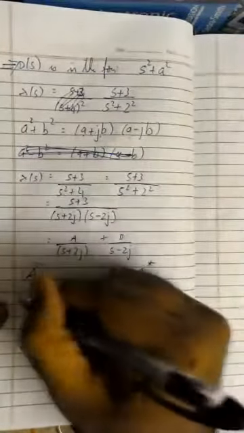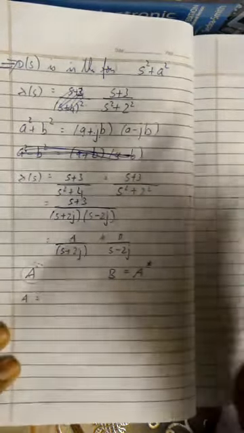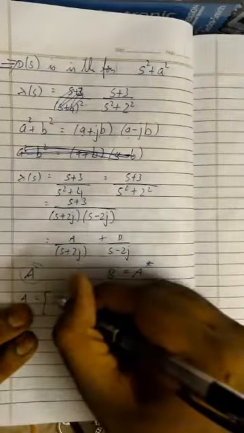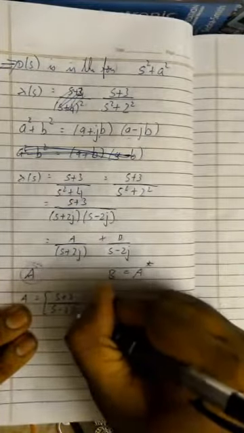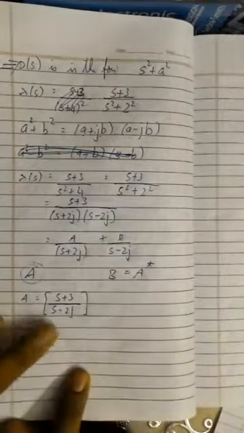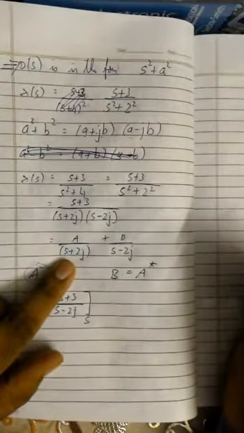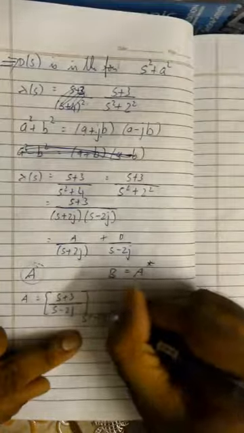For example, let's do this problem. Here I can say that A is equal to, since the denominator is s + 2j, I remove s + 2j, so it will be (s + 3)/(s - 2j). Then substitute the value of s: s + 2j is equal to 0, so s is equal to -2j.